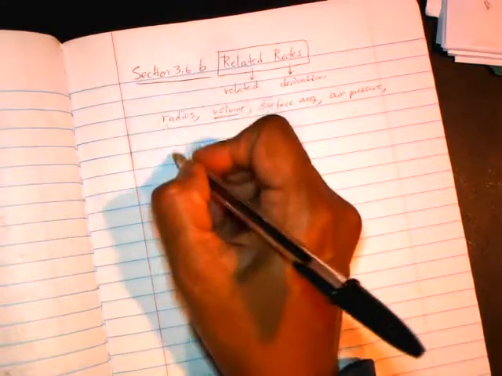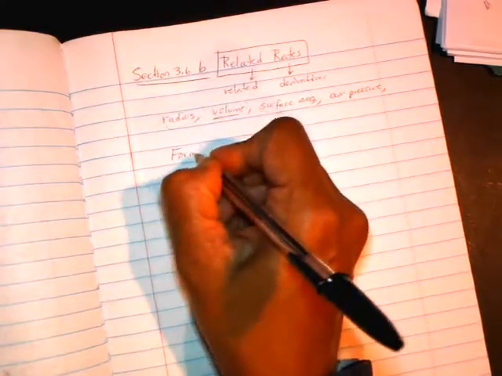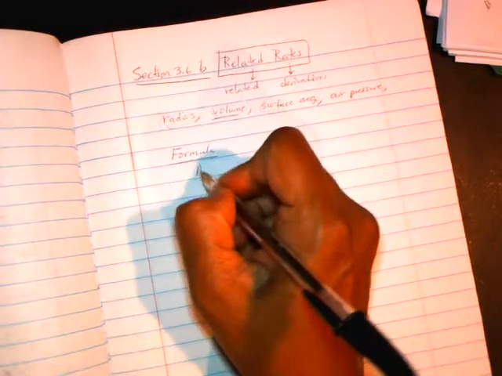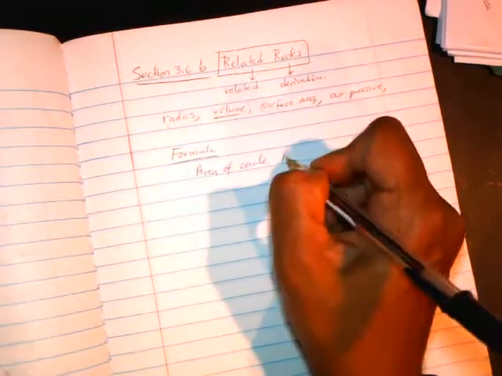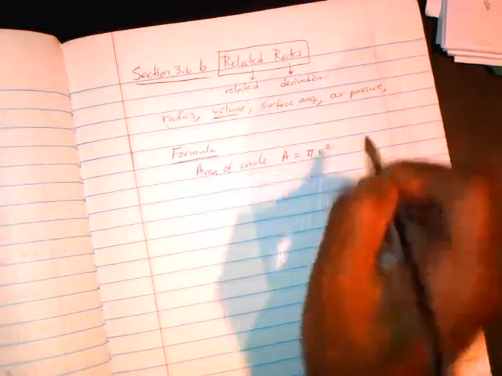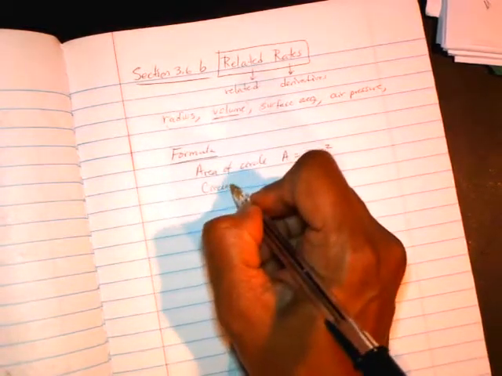Now we'll actually do complete problems to see how all this works. So back in the notes, I'm going to remind you of some formulas that you may need in your homework. Area of a circle: A is pi r squared. You may need the circumference of a circle.